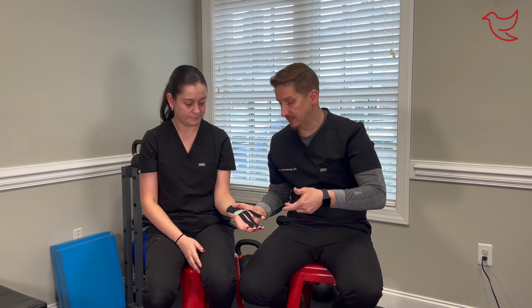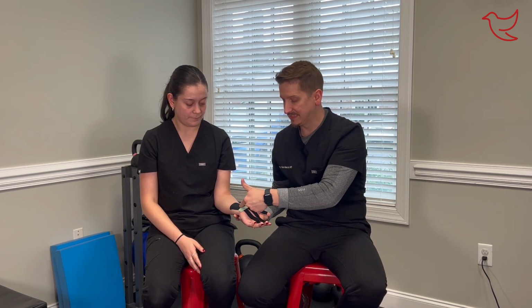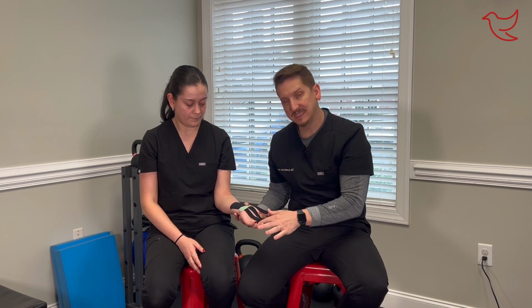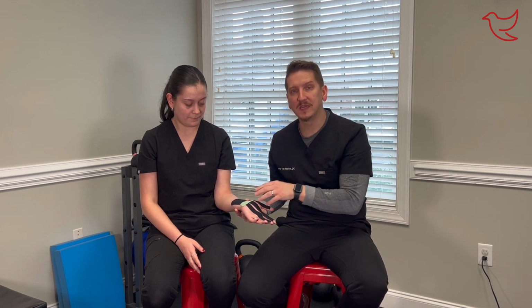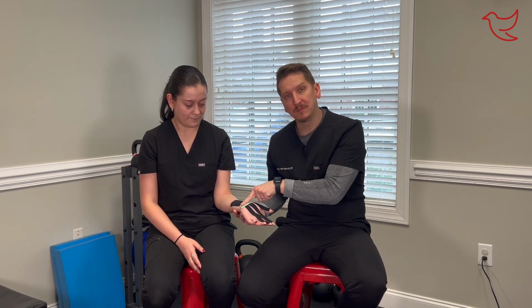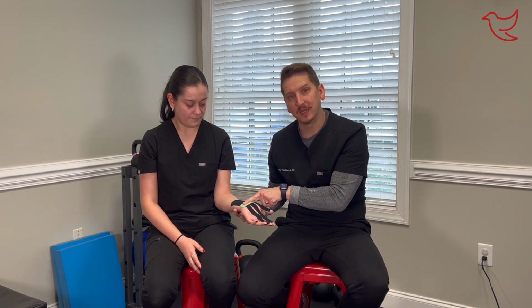Again, carpal tunnel is compression of the median nerve coming down through the forearm and into these three fingers. We're going to get tingling, numbness, and even some weakness once it gets really, really bad, and it's being pinched right underneath this transverse ligament, okay?